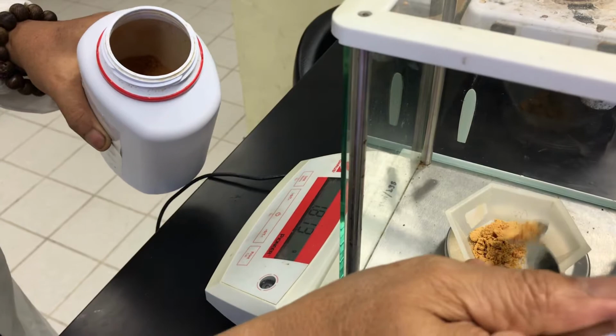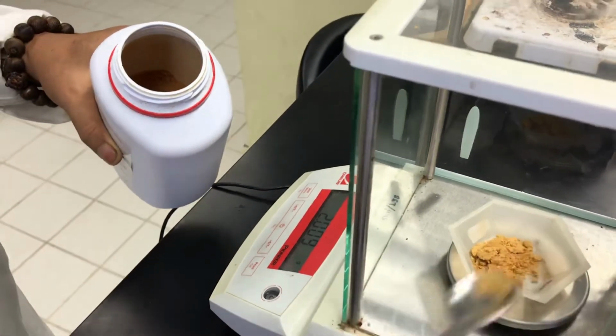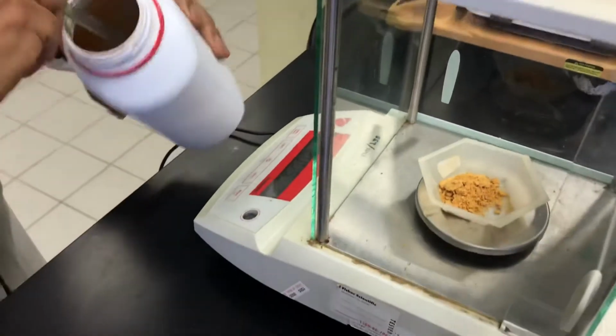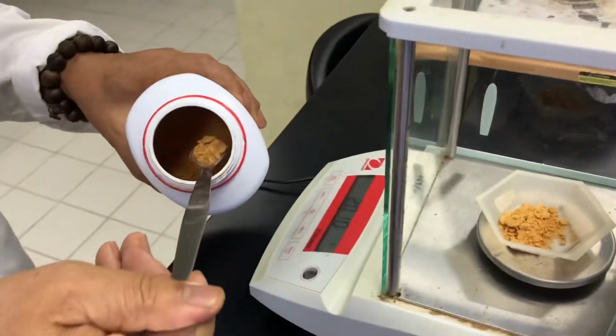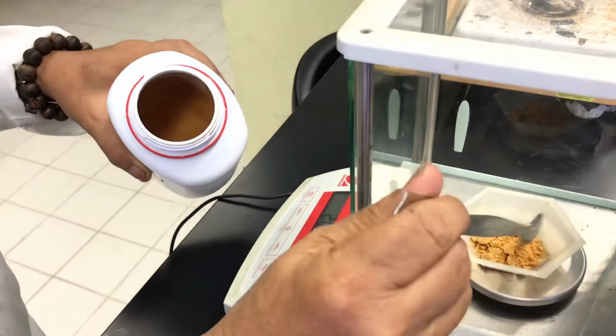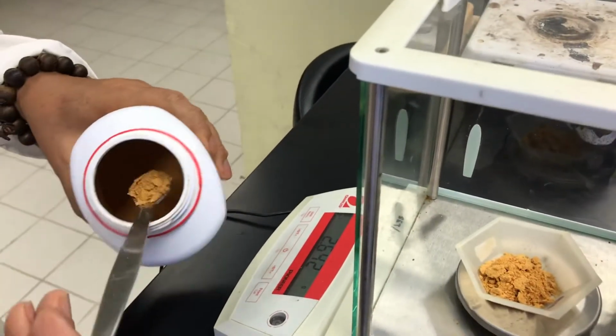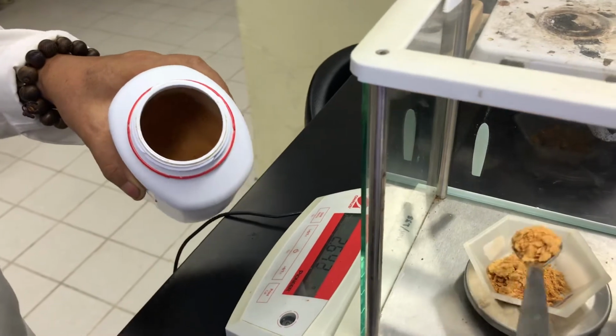You have to do it slowly until you get it. You can show the scale. Yeah, it's just like baking a cake in your kitchen.